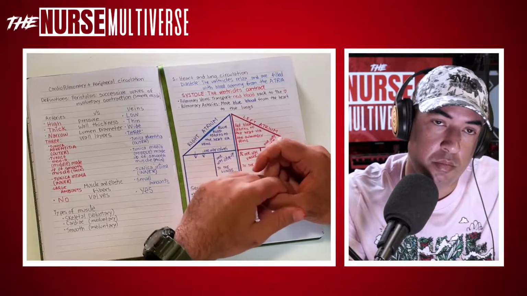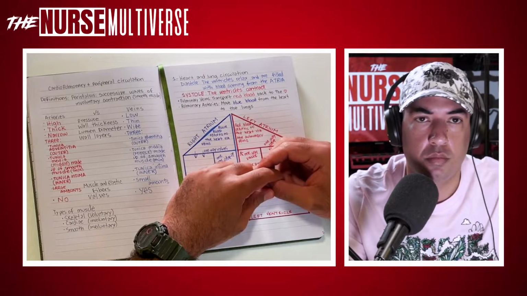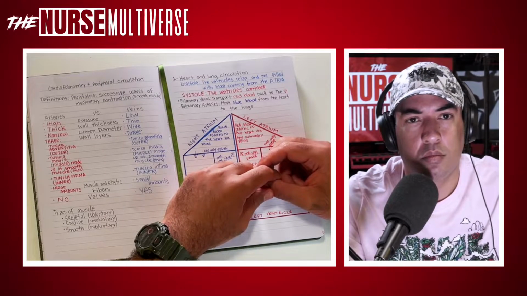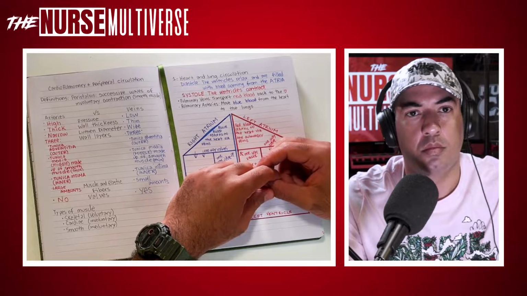Okay. Can you point out again, you don't have to do it on the paper, but can you point out on your body which is the right ventricle and which is the left? So my heart is going to be right here. This is my left ventricle. This is my right ventricle. Right. Got it.